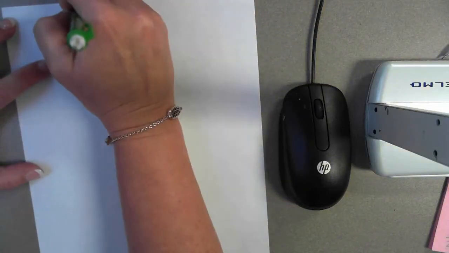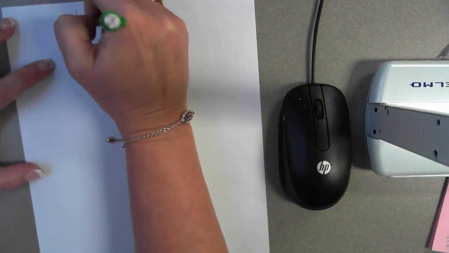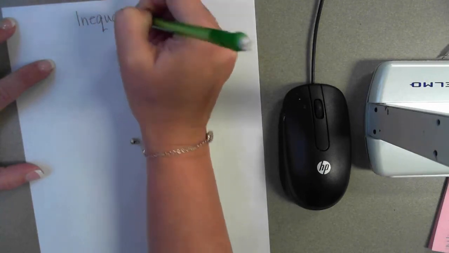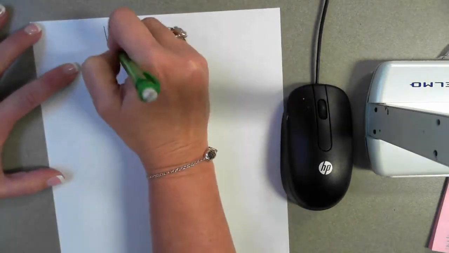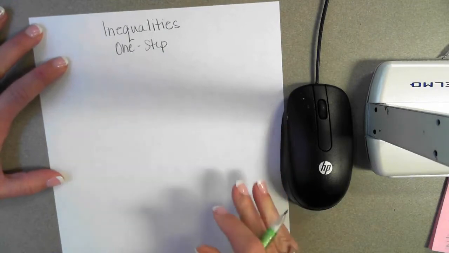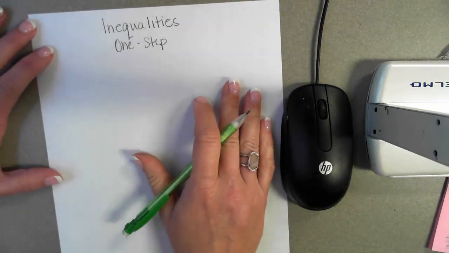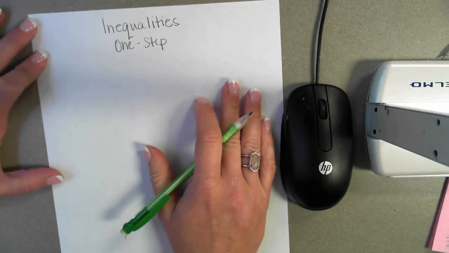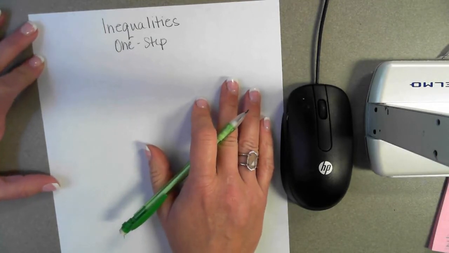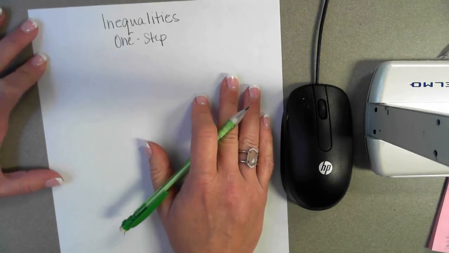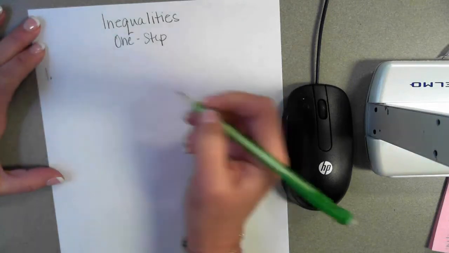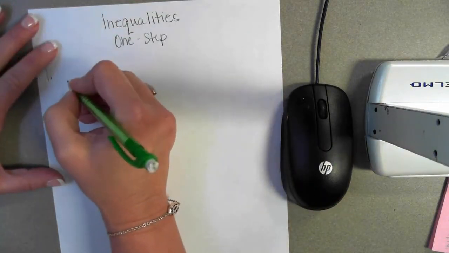All right, boys and girls, as I promised, today I'm going to make a video on inequalities and how to solve them and graph them. These are also one-step inequalities. Remember, when we're doing inequalities, you're solving the same way as an equation, a one-step equation, but you are going to be graphing them, and you're going to be using less than or greater than signs. So number one, I'm going to do an addition example like I did with the last video.